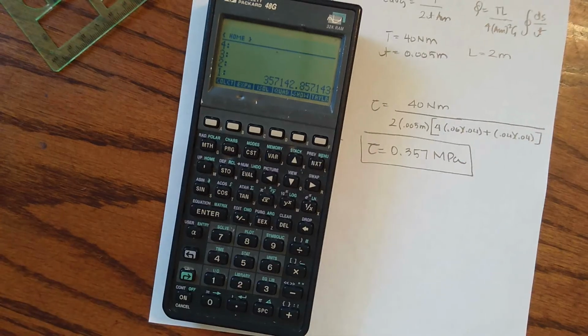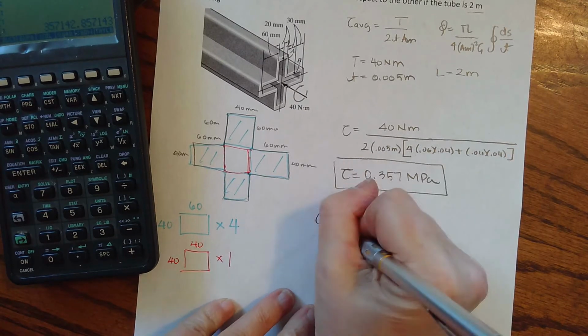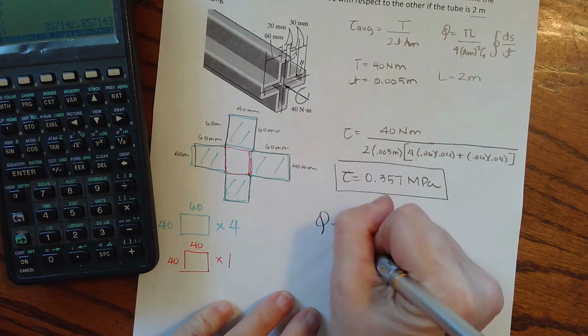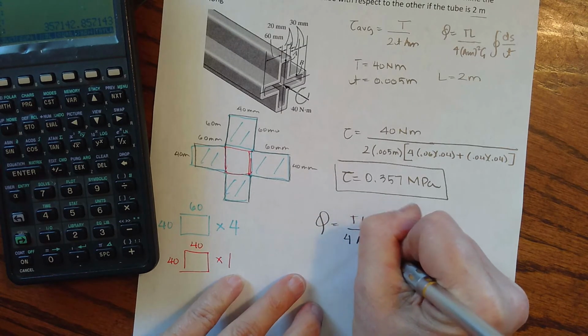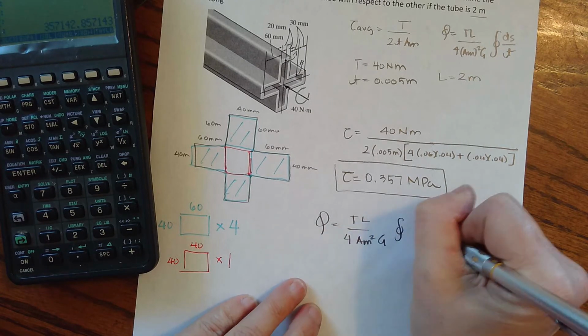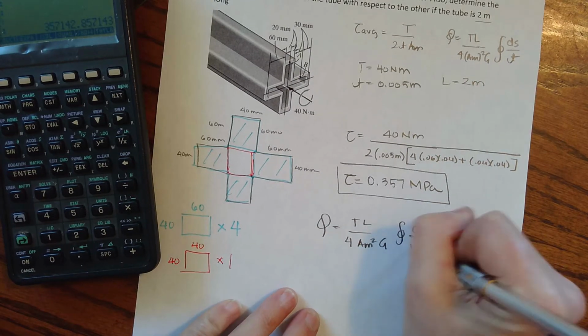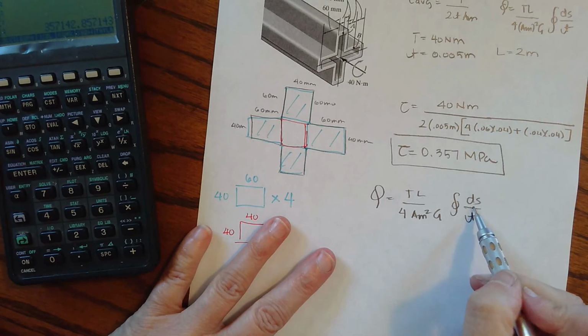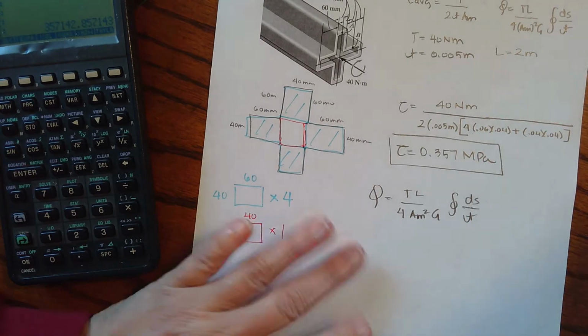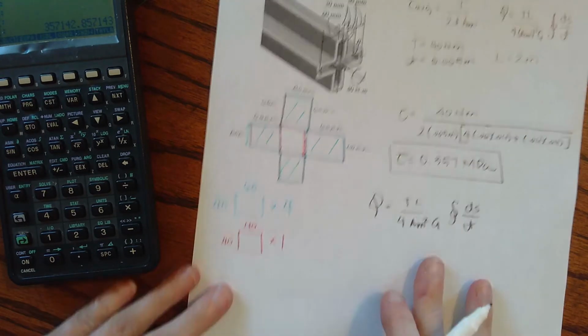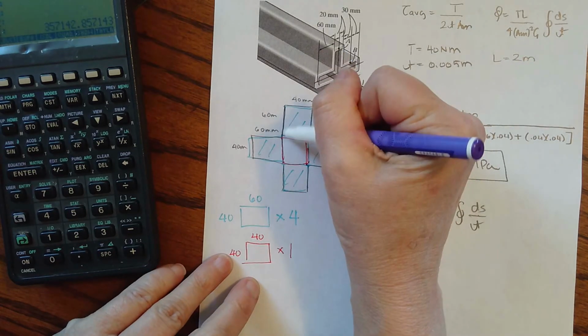And now, if we wanted to find that angle of twist, it's TL over 4 area mean squared G, times the integral of ds divided by t. So I need to go back and figure out my perimeter. Let's choose a different color here. My perimeter is actually this part that goes around.